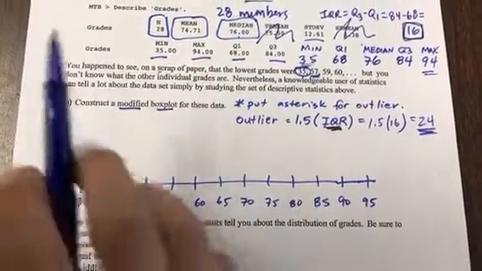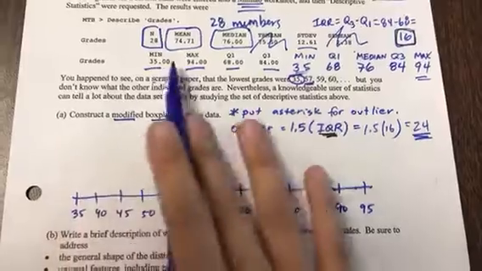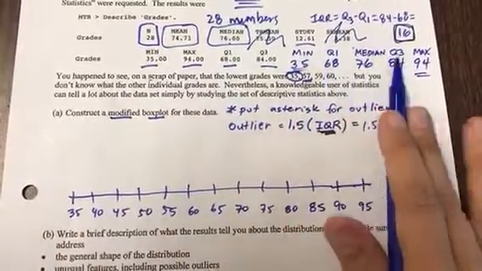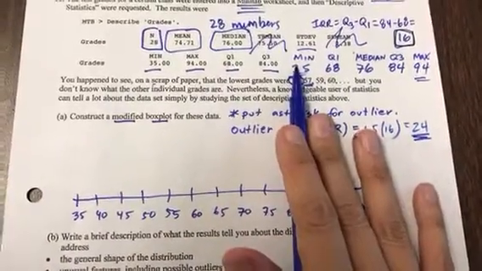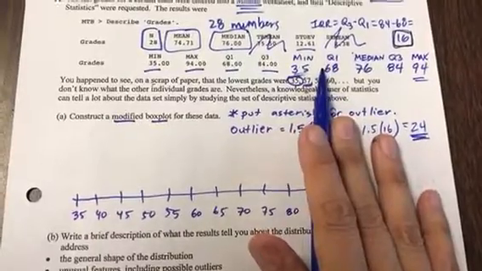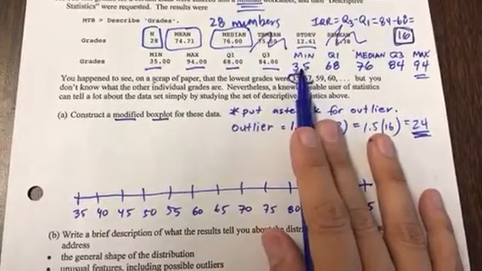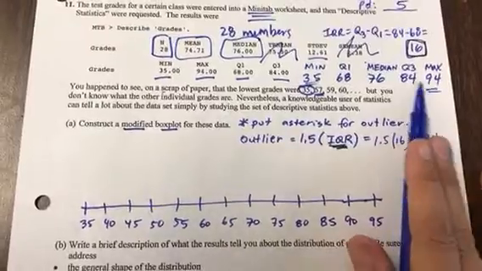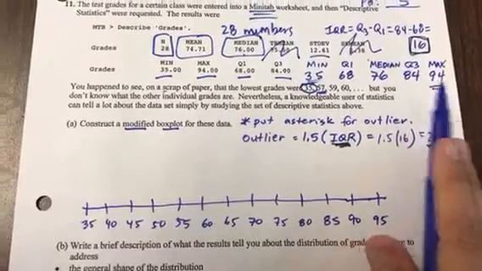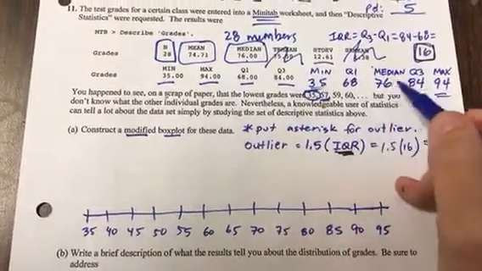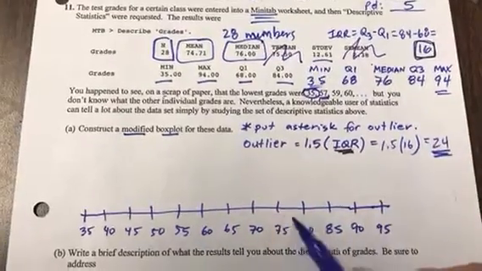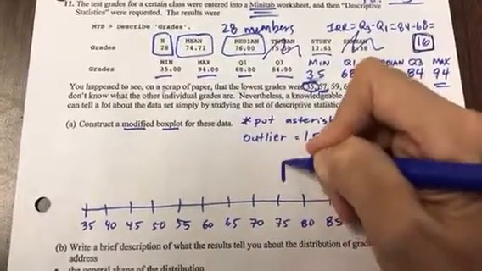I know for sure, and I think maybe an asterisk is here, and then my 5 numbers are here, here, here, here, and here, except I might stop my whisker sooner if that's an outlier. And that might be an outlier. I don't think it is. That's not very far. So what we have is the median is definitely 76. So that goes right there.